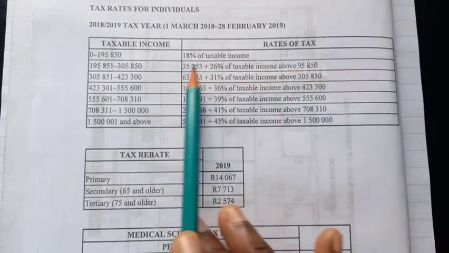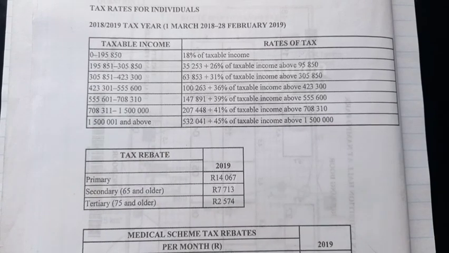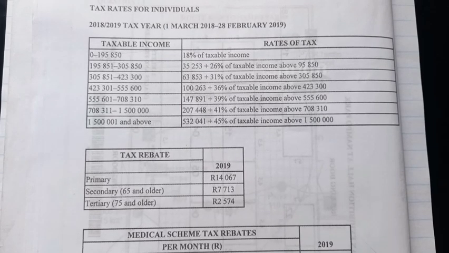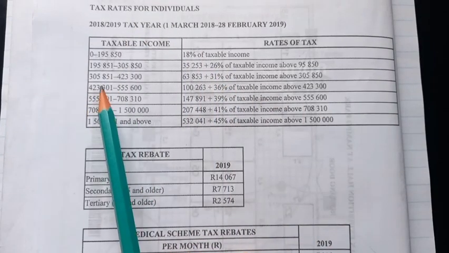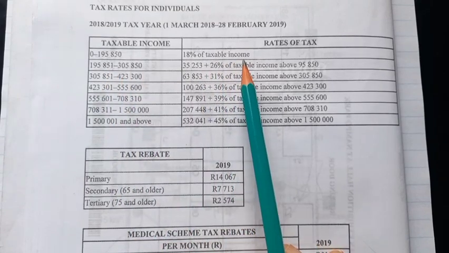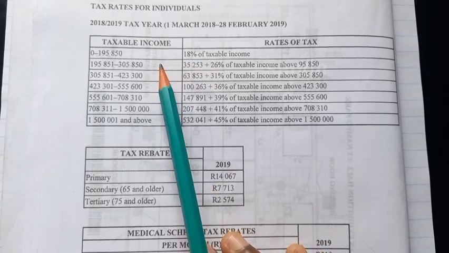Have you ever heard of people talking about a tax bracket? Ask people, like, what's a tax bracket? I don't know if they know, but they'll say, I'm in a specific tax bracket. Okay, so this is a tax bracket that was in 2018, 2019, and this is the formula that was used to calculate tax for these people.